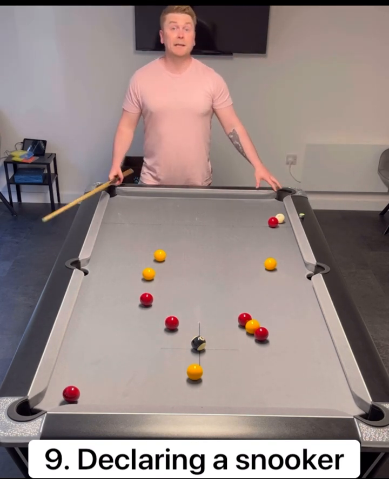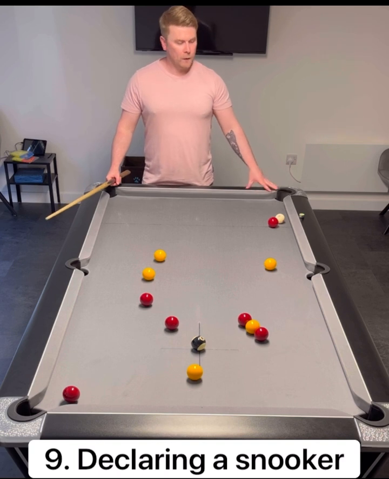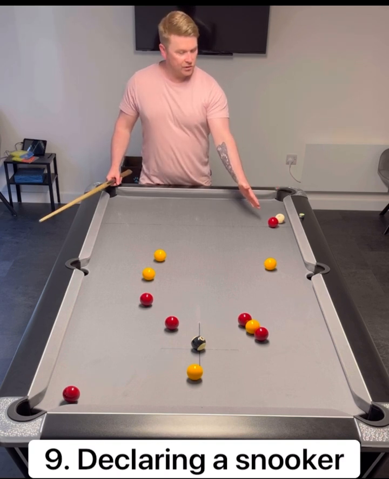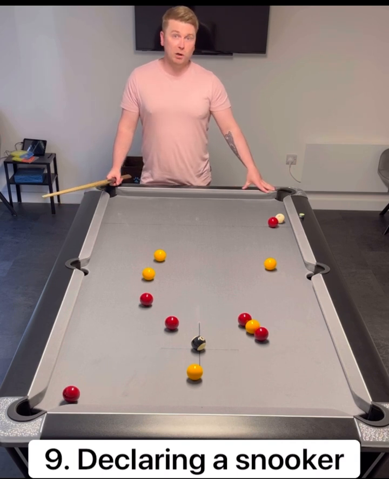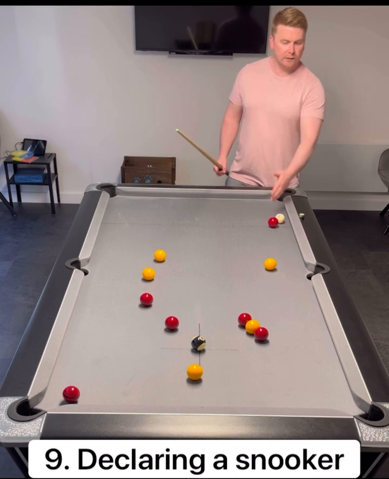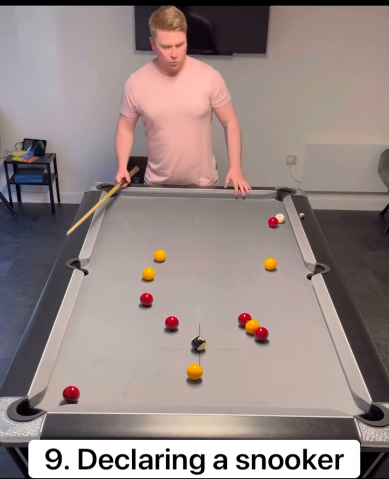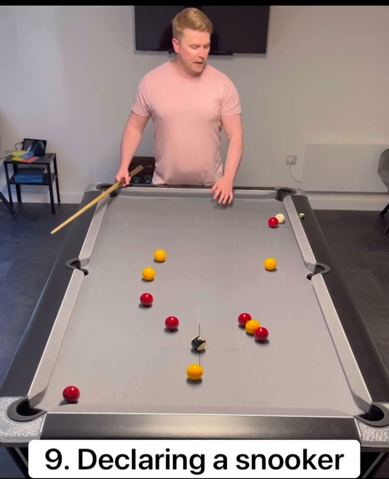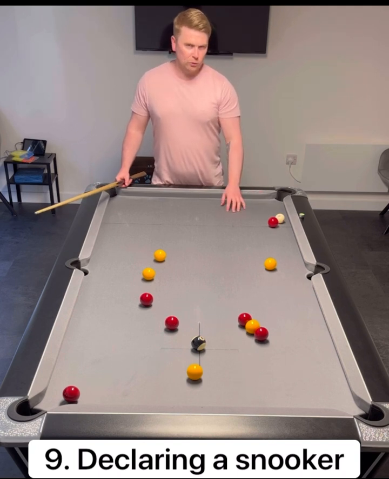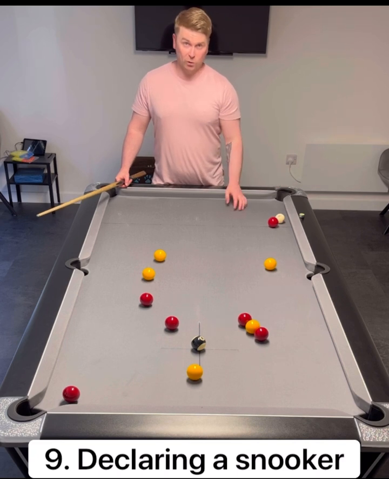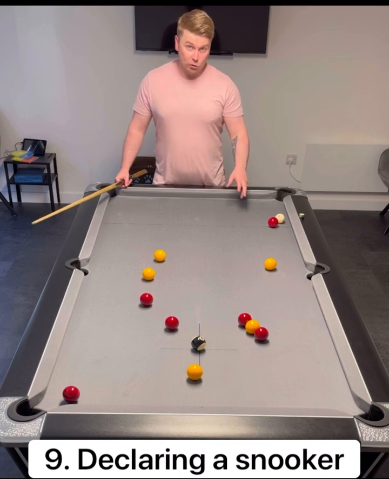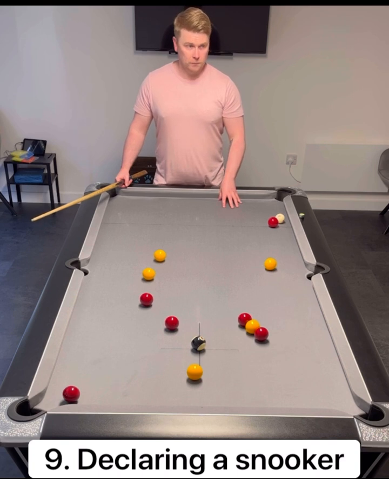Number 9, declaring a snooker or a total. In Blackball Rules, I was the red, I played a safety shot to contain my opponent. My opponent would come to the table and they would have to declare a snooker. That is because in standard rules in Blackball, when you play a shot, you must contact your object ball and then a cushion, or contact your object ball and pot your object ball. If you do not contact a cushion after connecting with your object ball, that is considered a standard foul.